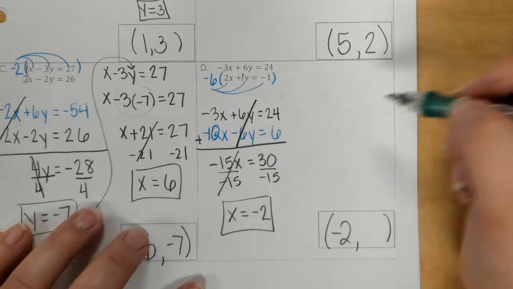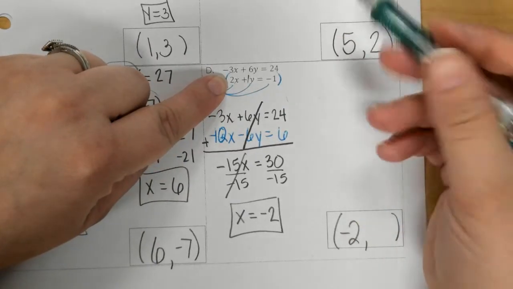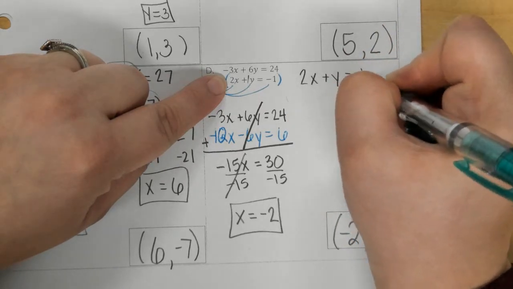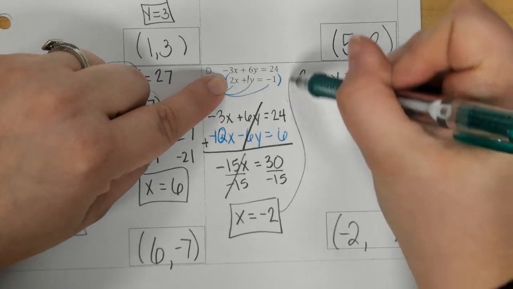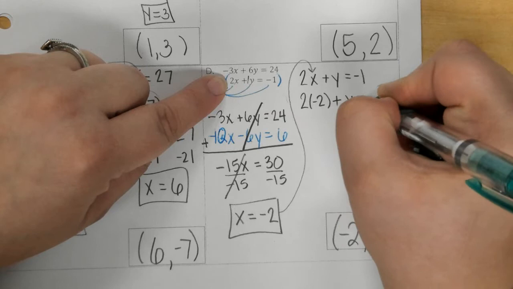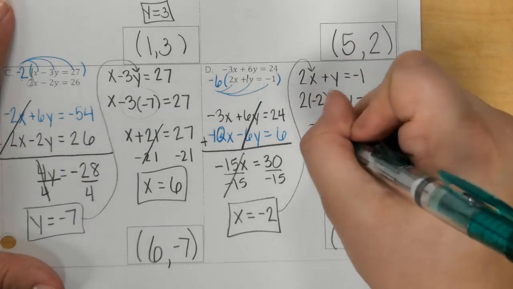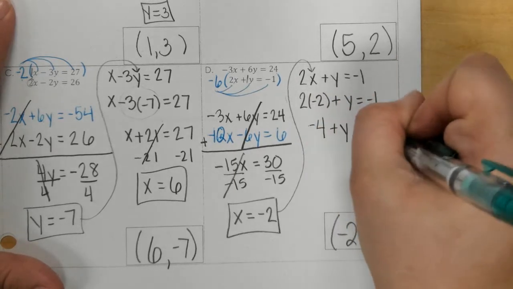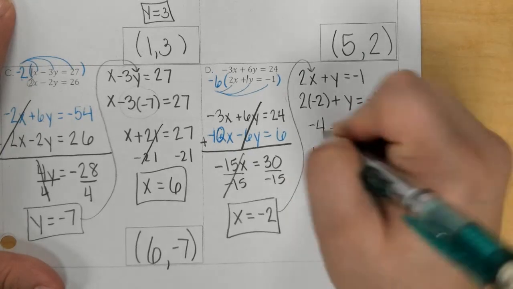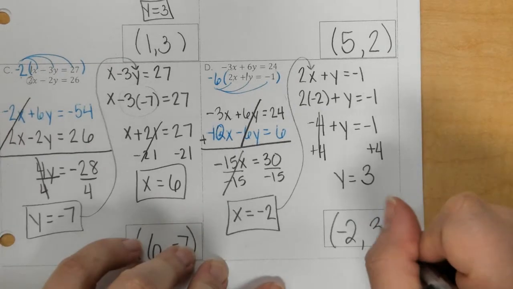I plug that back into one of the original equations. I'm going to pick the second one because it looks like there's just easier numbers to work with there. So 2x plus y equals negative 1. Plug that into x. I can multiply this first, get negative 4. And lastly, add 4 to the other side to get the y by itself. And we get 3. So y is 3.